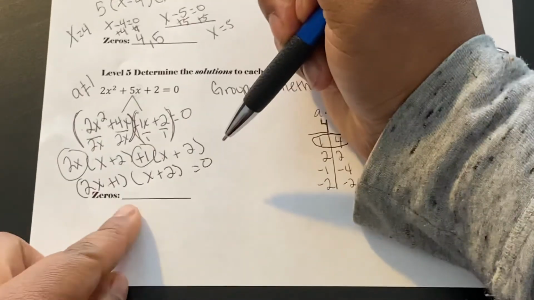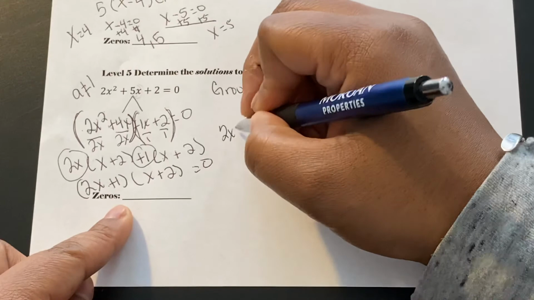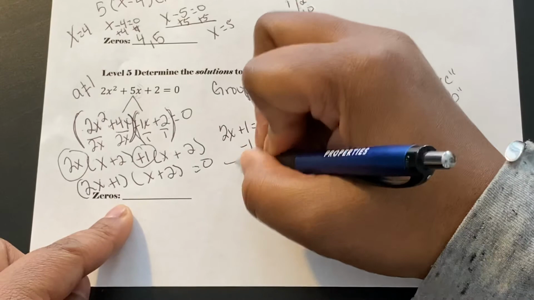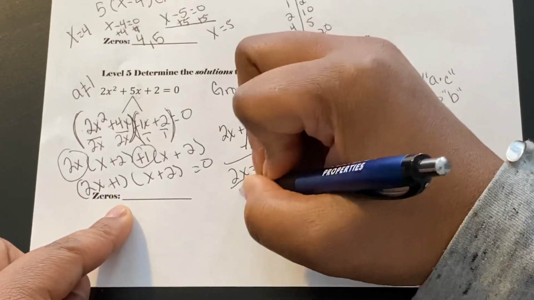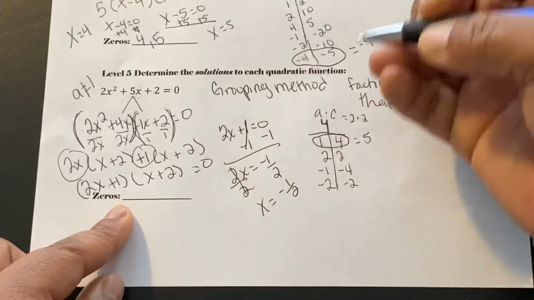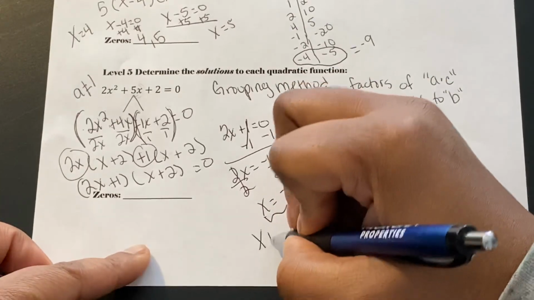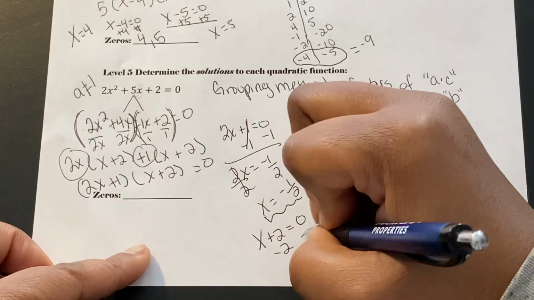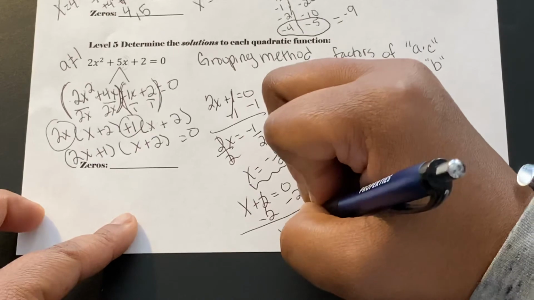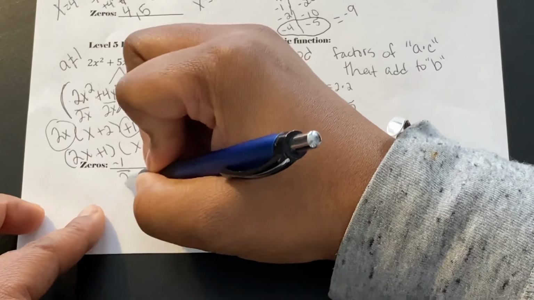But now I need to make both of these equal to 0 separately and solve for x. So 2x plus 1 equals 0. I'm going to subtract 1 on both sides. That's going to give me 2x equals negative 1. Divide by 2. X equals negative 1/2. Then I'm going to make x plus 2 equal to 0. Subtract 2 on both sides. You get x equals negative 2. Therefore, my zeros are negative 1/2 and negative 2.